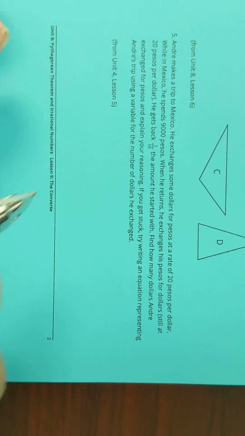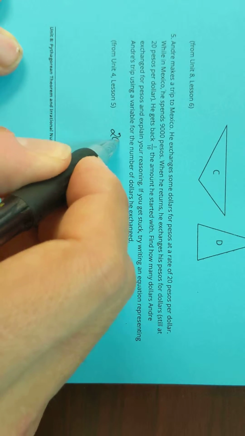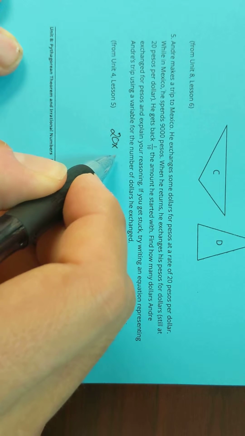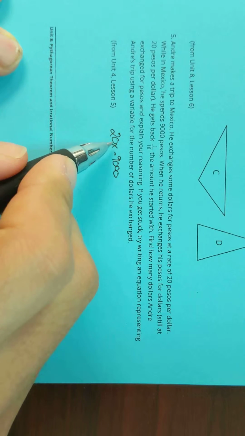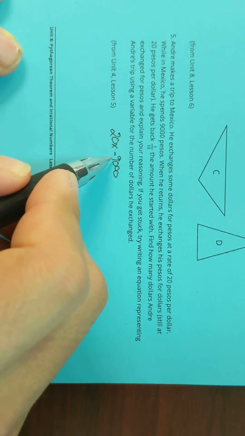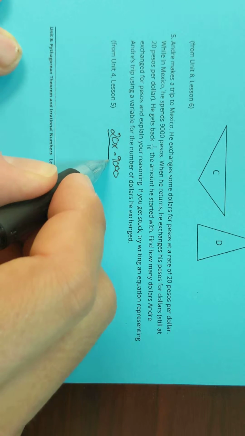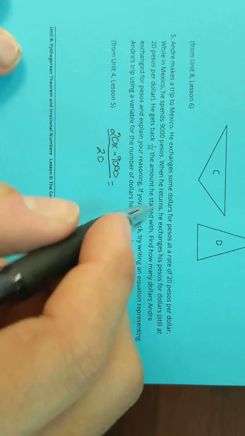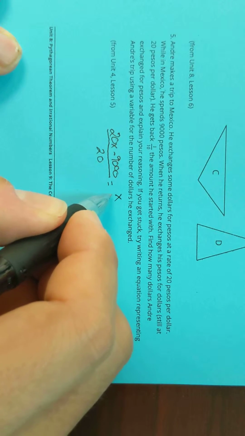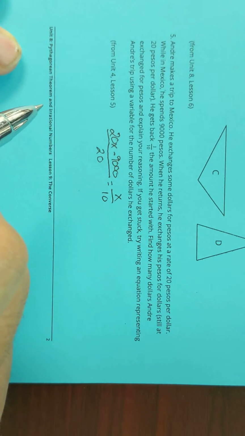Alright, so let's write this in an equation. So it looks like dollars is our variable here. So 20 pesos per dollar times the number of dollars, minus the 9,000 he spent. That's how many pesos he had, divided by 20 to turn it back into how many dollars he had. And that's going to be equal at the end to the number of dollars divided by 10, because he has 1/10 left.